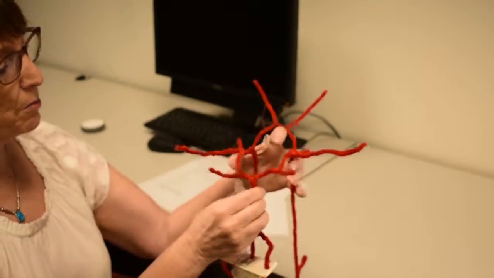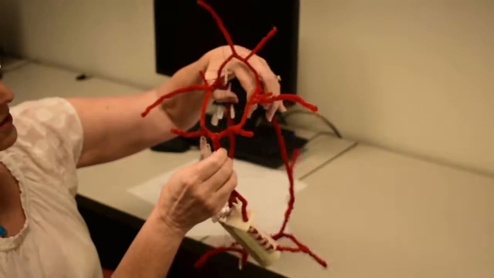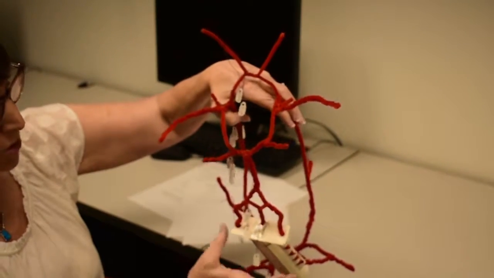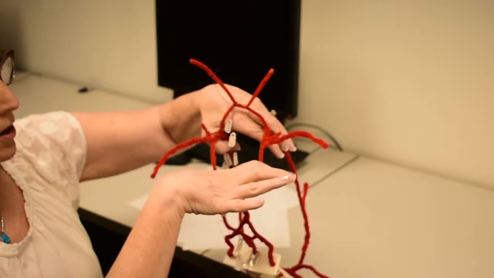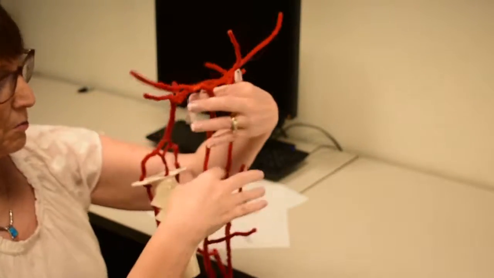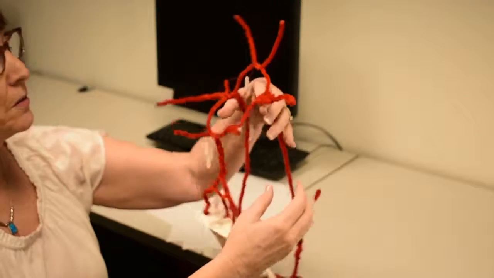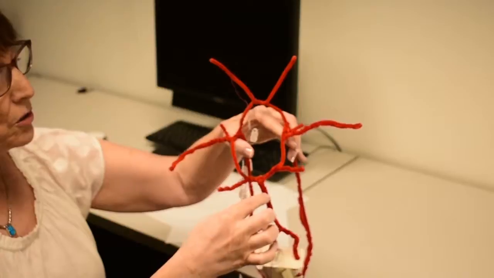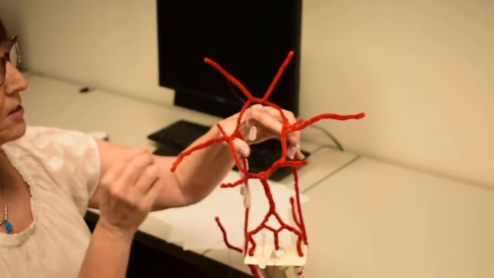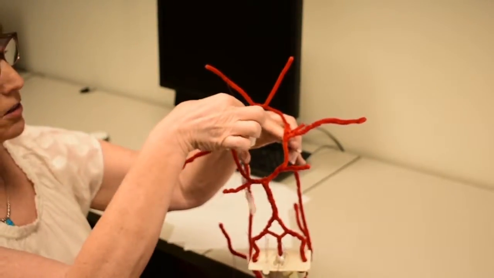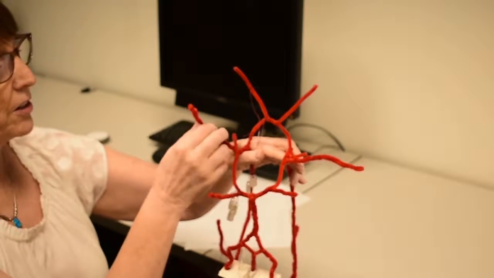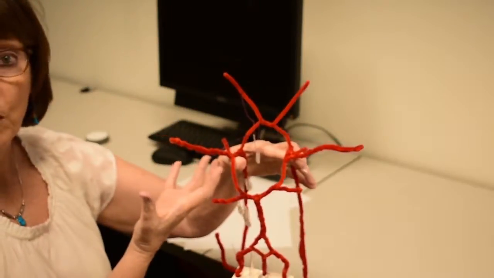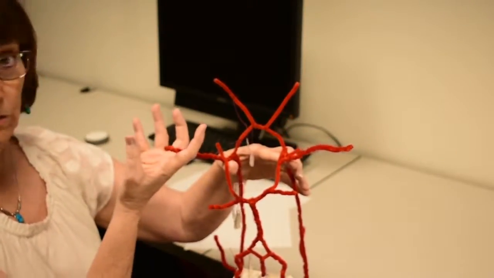Now, you have supply to the circle of Willis. This is the circle of Willis here. You have a posterior supply covering this part, and you have an anterior supply that's provided by the internal carotid arteries. If you didn't have a connection between the two, if you had a problem, let's say, over here or over here, if you had a problem in this carotid artery, there'd be no way to serve that portion of the brain.